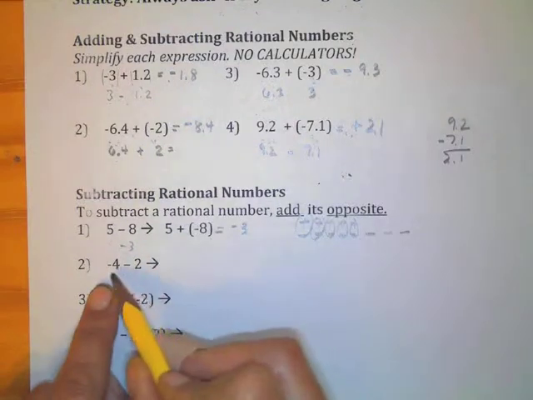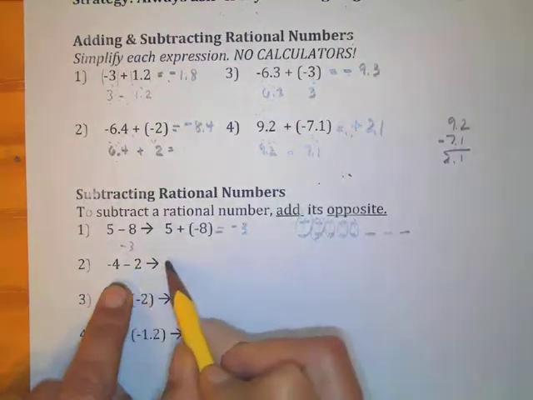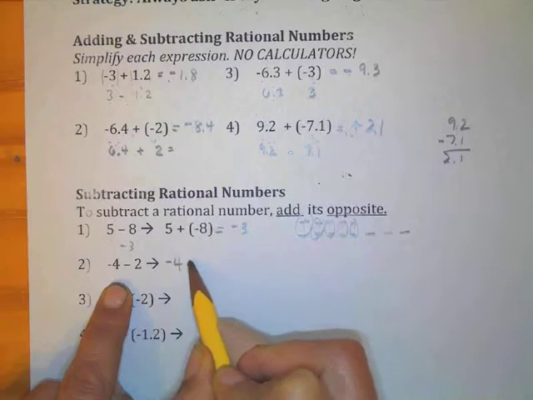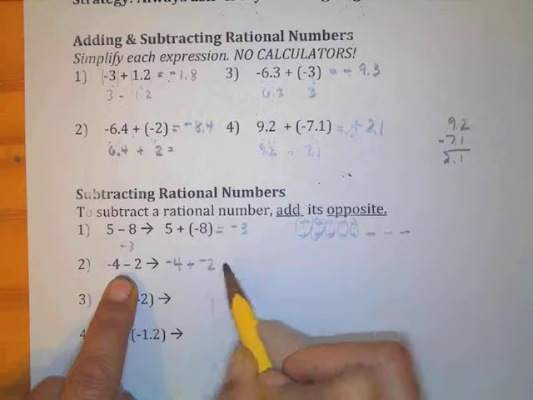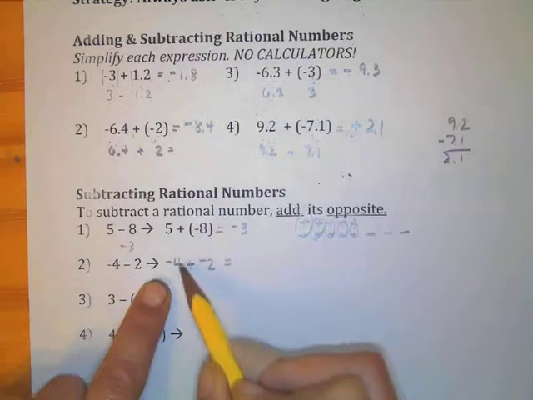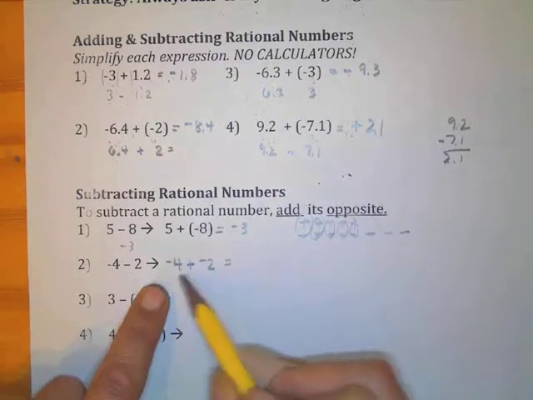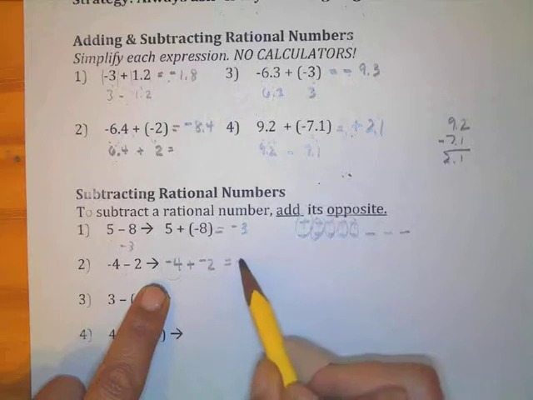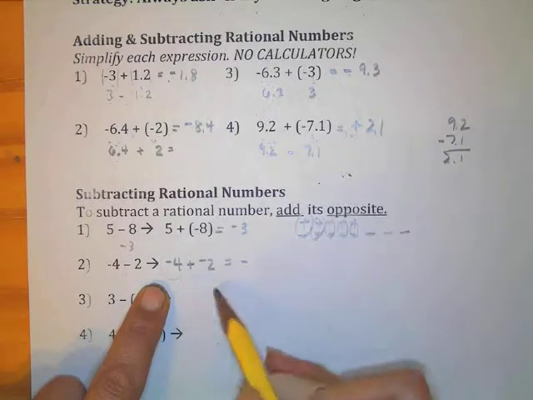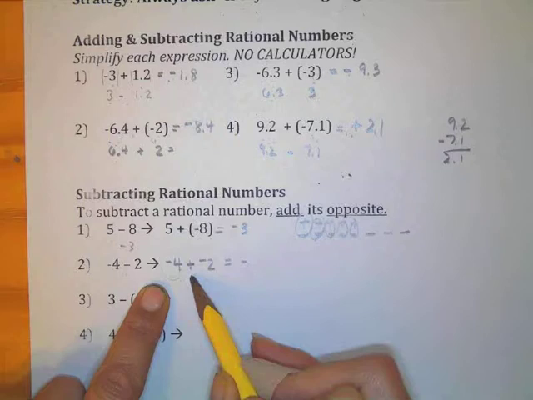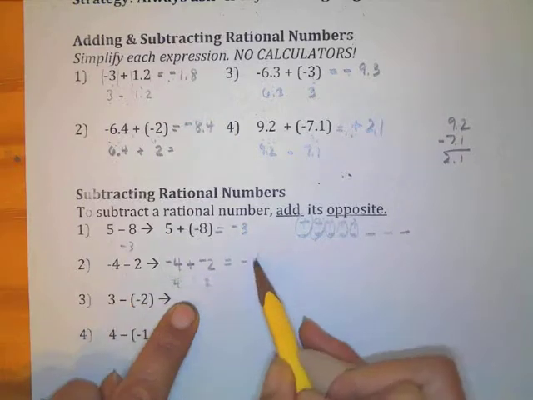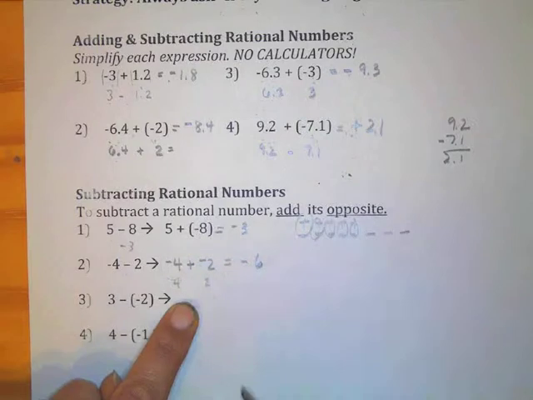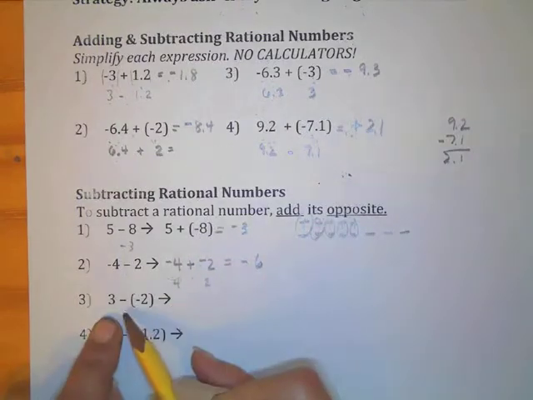So once again, when I have subtraction, I can just rewrite that as adding the opposite. And then here I've got, overall, do I have more positive or negative? I have more negatives. I have only negatives. So when the signs are the same, I'm just going to add those two numbers and keep the sign.